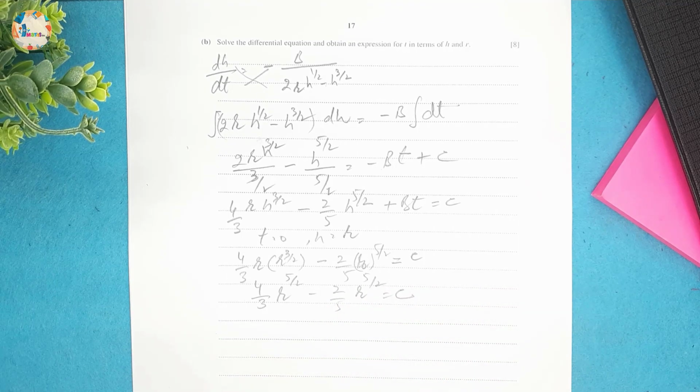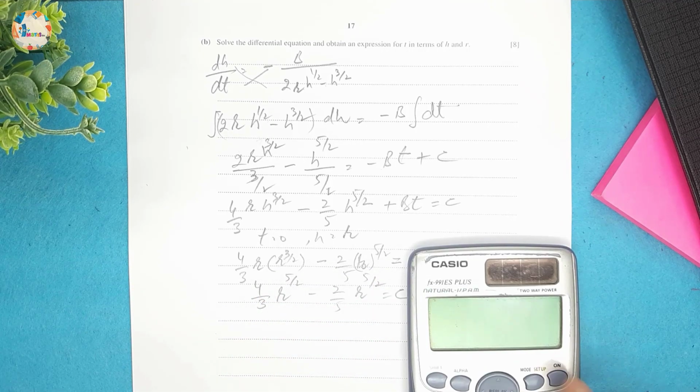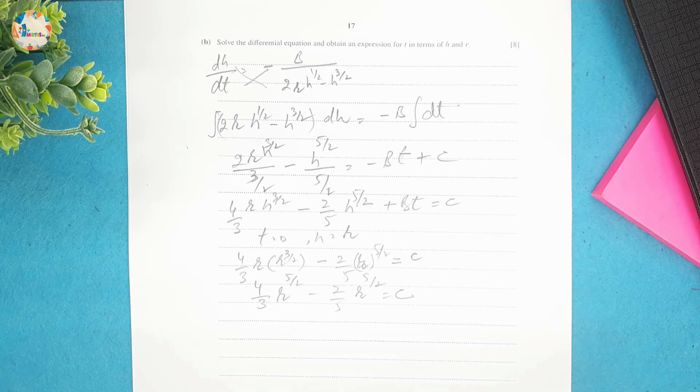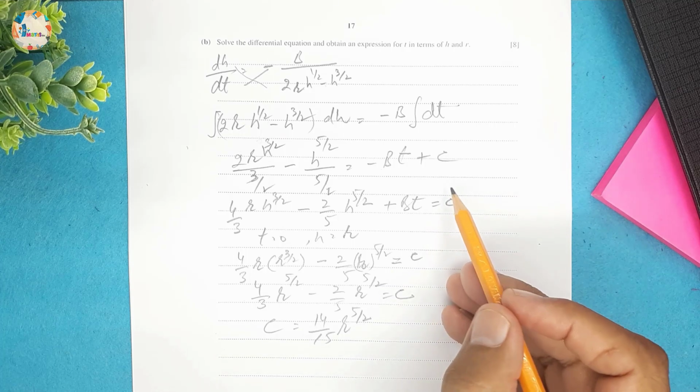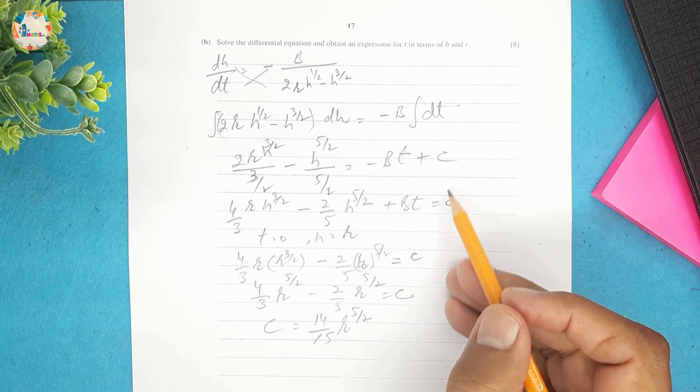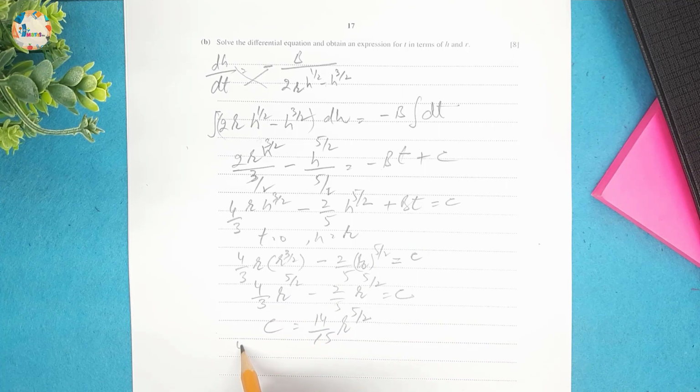Now we can simplify these two. 4 over 3 minus 2 over 5 will result in 14 over 15. So the c value we can write as 14 over 15 r raised to the power 5 by 2, and this value we will be replacing in this equation.